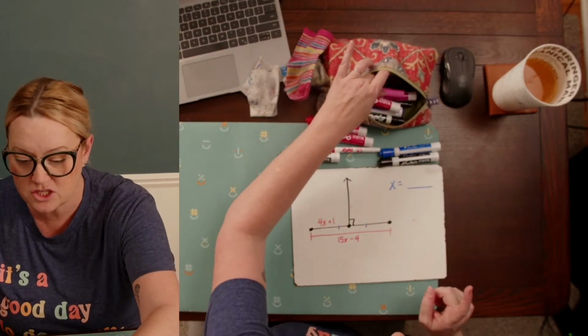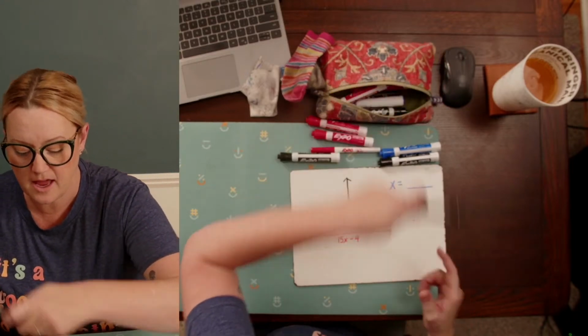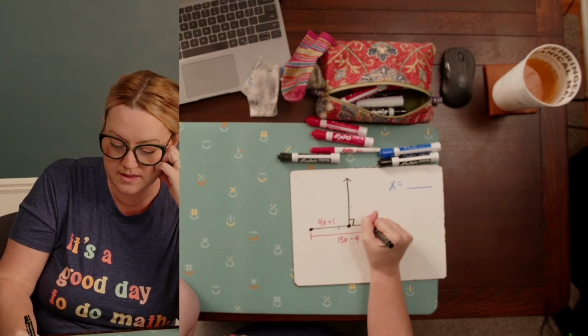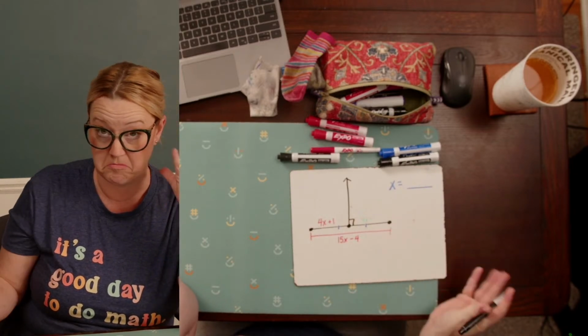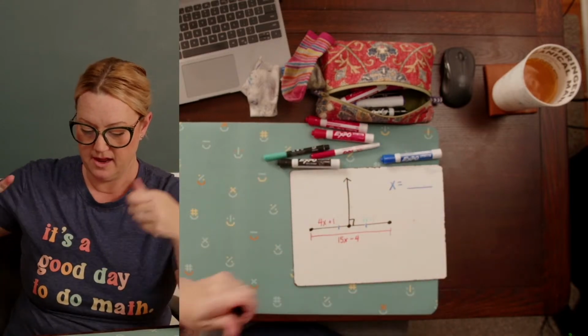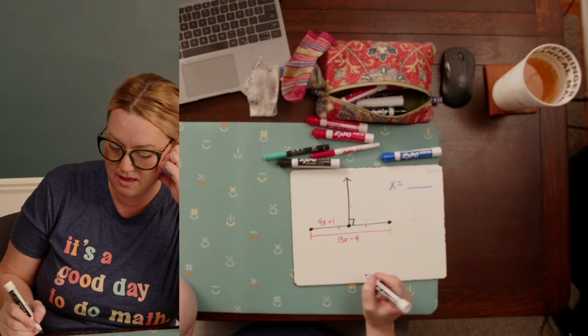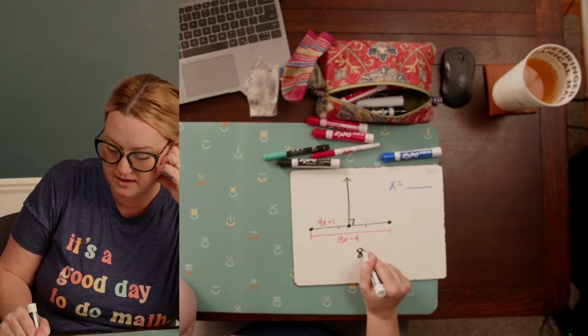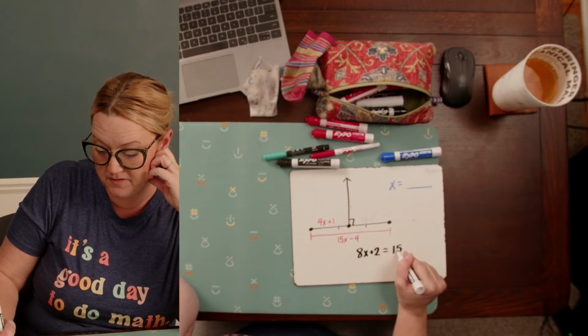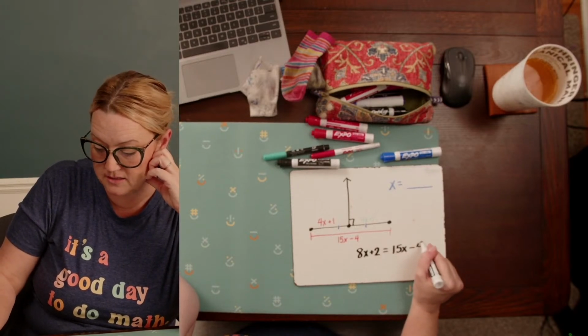So what I can do is I can say, well, if this is 4x plus 1, I know that this is also 4x plus 1, right? So what I'm actually looking at is if I add these together and I have 8x plus 2, that's the same thing as 15x minus 4, right?